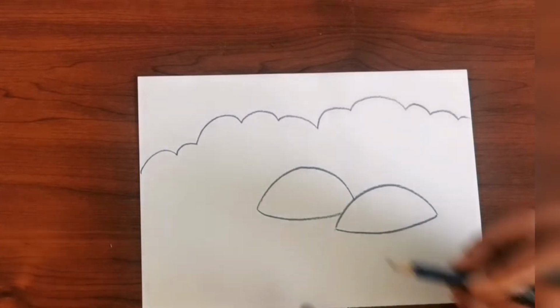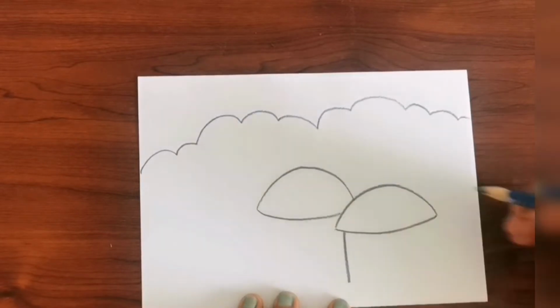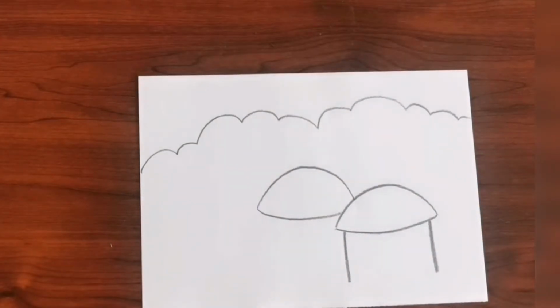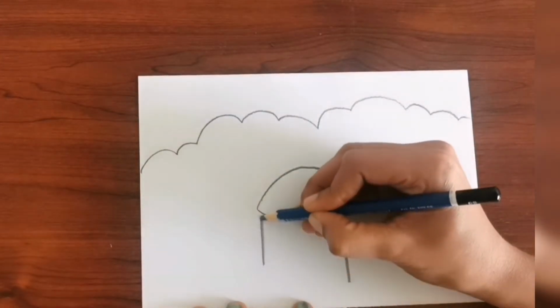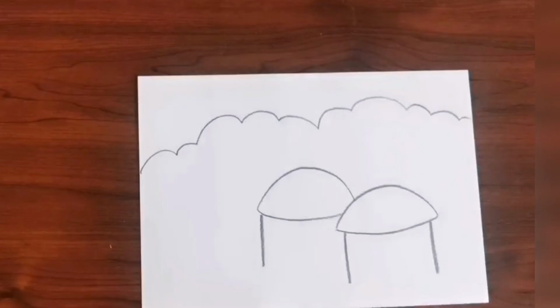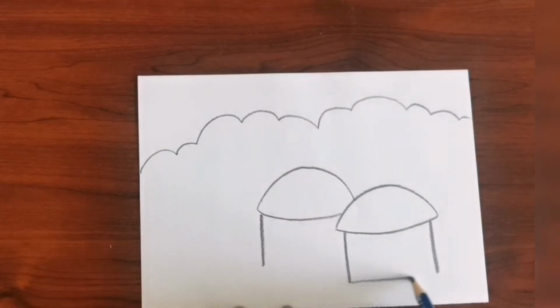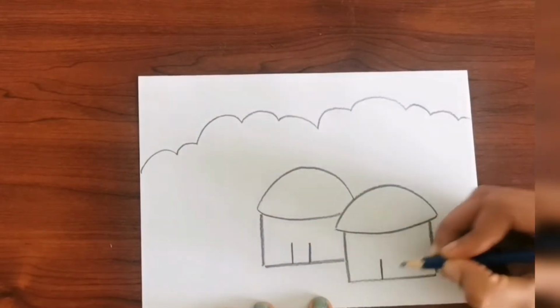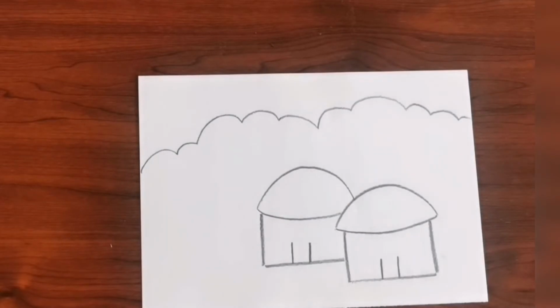Now we will do the vertical lines, and every time when we are drawing something, if you just start focusing on this and name the lines which you are drawing, you can easily learn all these lines just by practicing it. So here we have drawn three vertical lines for the walls and connecting these vertical lines with horizontal lines. Now two more vertical lines on each home or hut for the door and connecting with the curvy line.